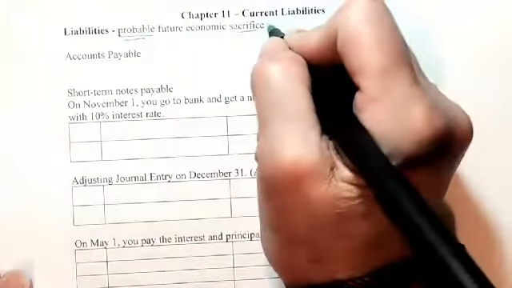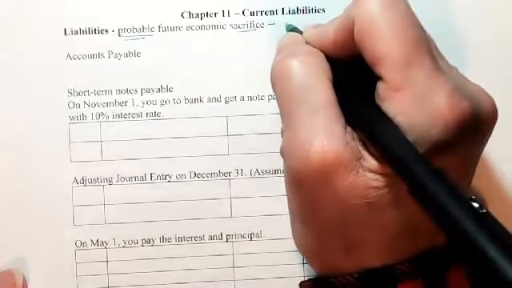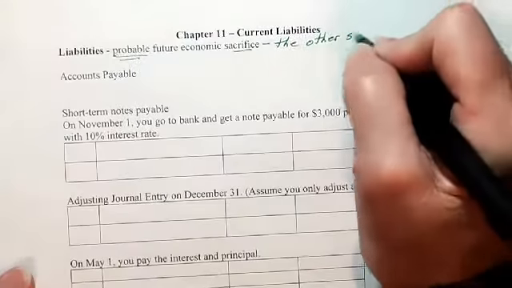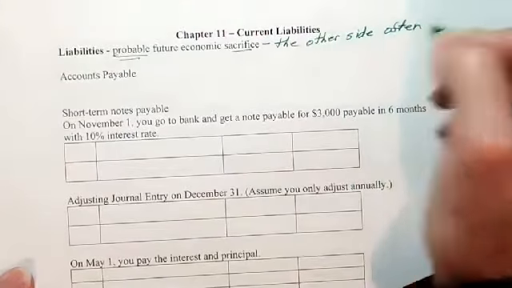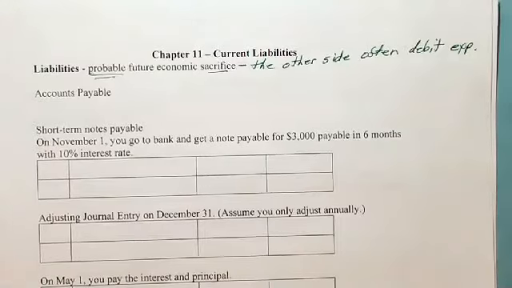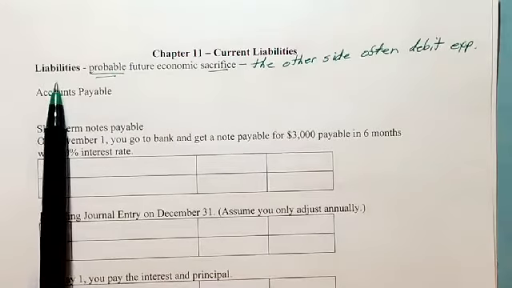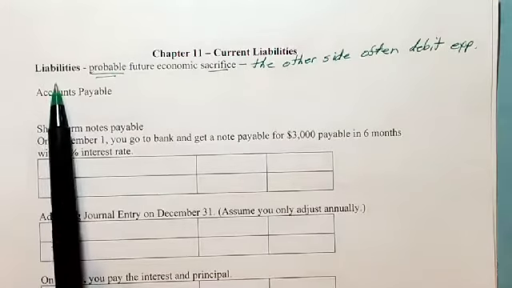And the reason is if you're a company, often the other side of the transaction, I often debit an expense. The issue is if I'm a manager, do I like to see lots of expenses? And the answer is no. I'd rather see revenue than expenses. As a manager, do you want to see lots of liabilities? And the answer is no. You'd rather show that people owe us, not that we owe a whole lot of people.